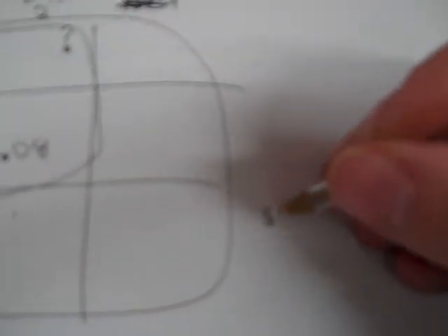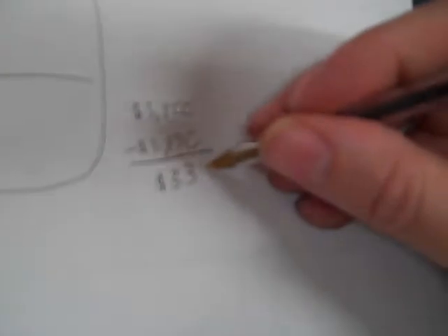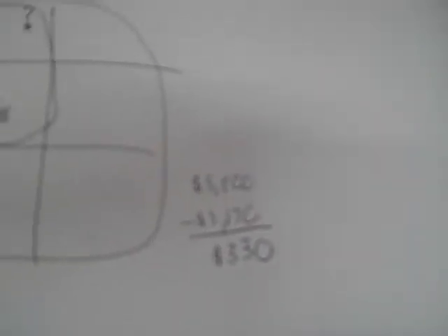Well, it isn't hard. You just take $3,500 minus $3,170. When something changes, to find the actual change, you just subtract. It's not rocket science, and that's 330. If you don't know that mentally, I would strongly suggest you use your calculator.